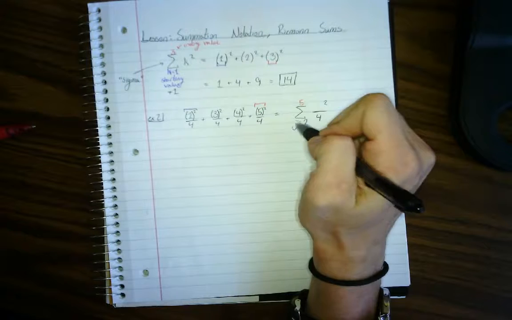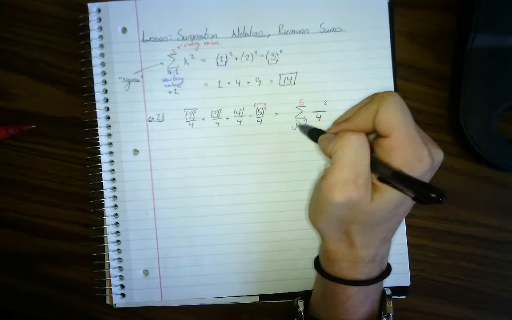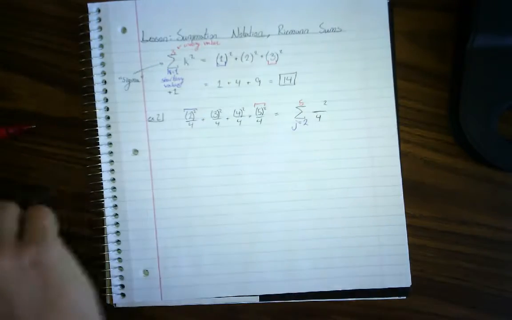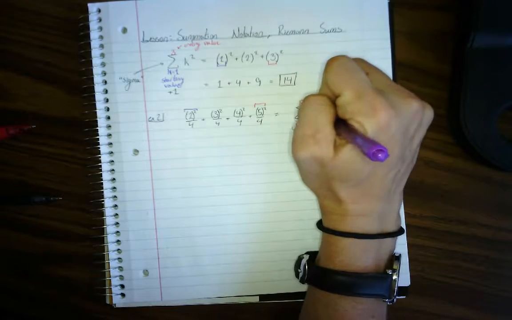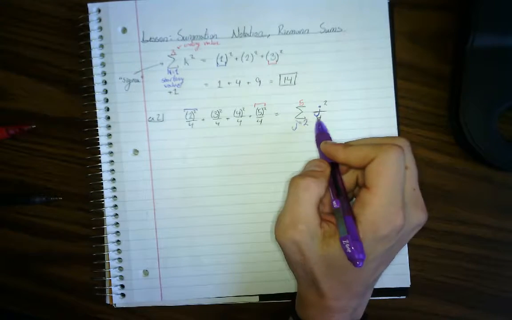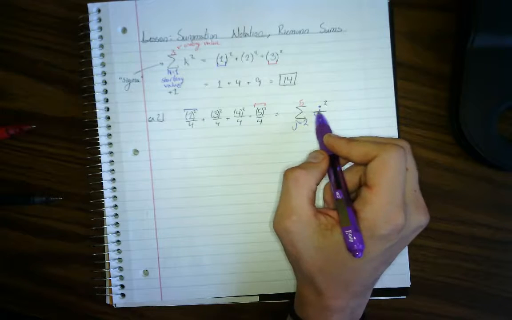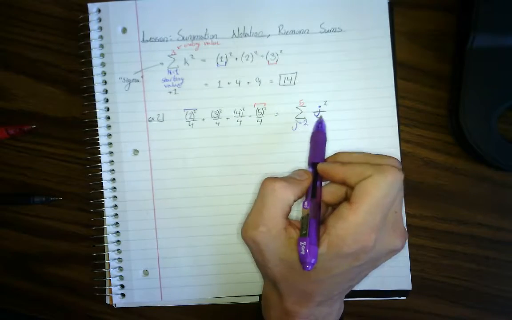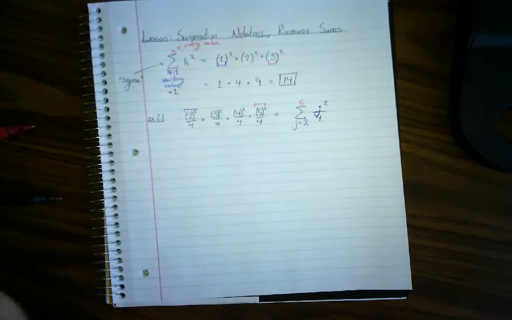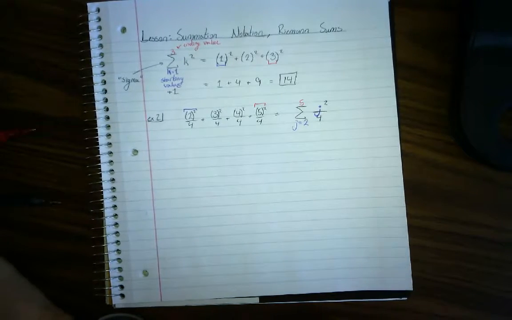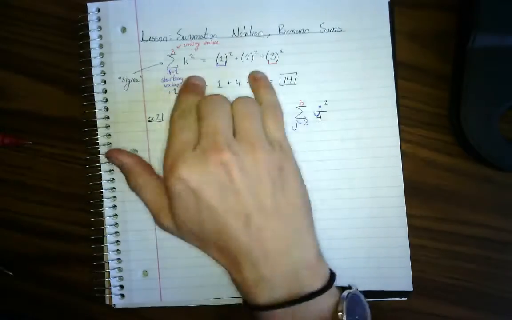If we refer back to the variable that I decided on, it was j. So we're going to want to make sure that this stays consistent, j squared. So now we have the sum of j squared divided by 4 from a value 2 to a value 5. And if we work backwards, we'll see that it extends in this way. So that's summation notation. It's a great way to represent different values or different sums in one nice, neat statement.